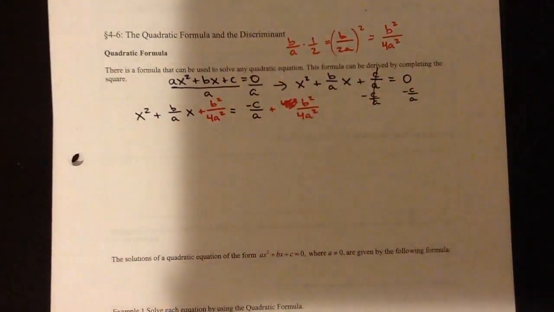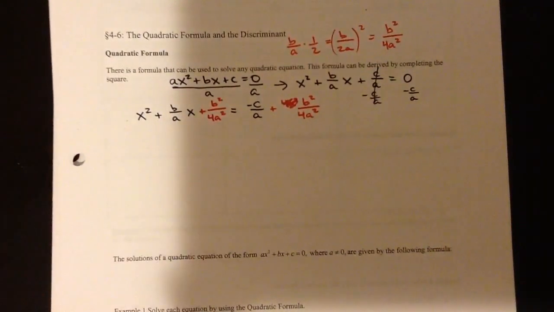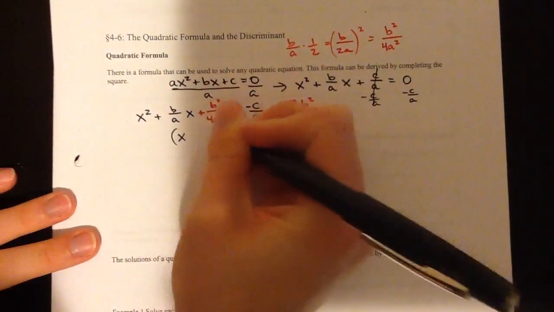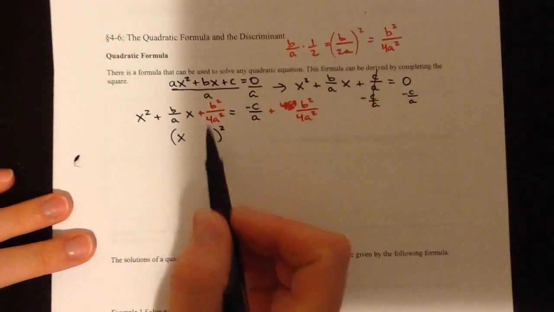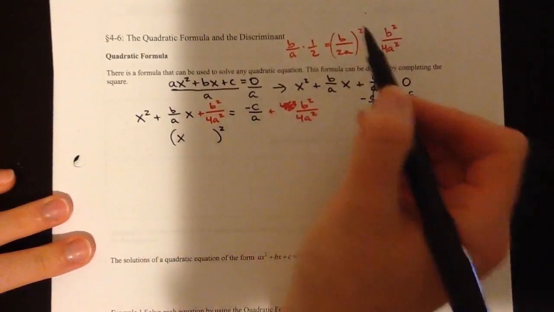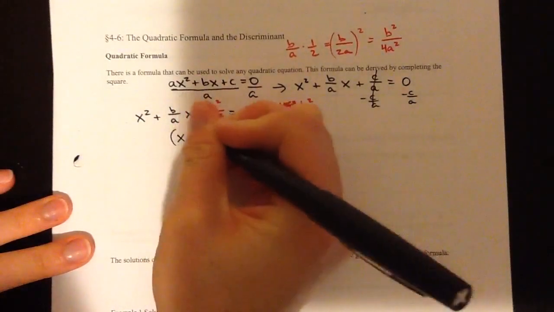Okay, so that's where we're at so far. On the left-hand side, that is now a perfect square trinomial. Half of this number is the square root of this number, so we can write it as a binomial squared. And we know from the other day with completing the square, the number that goes in here is always half of this number. So half of this number is b over 2a.